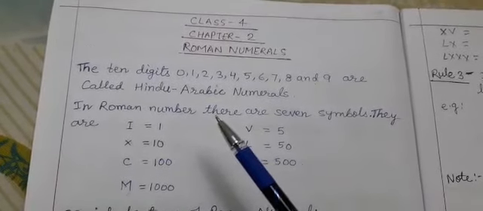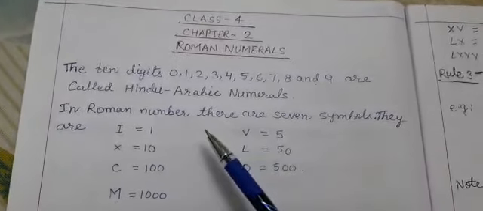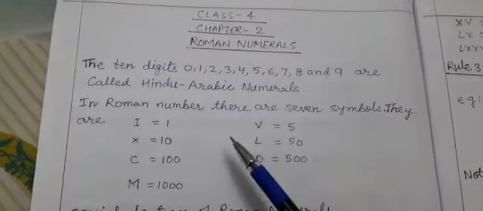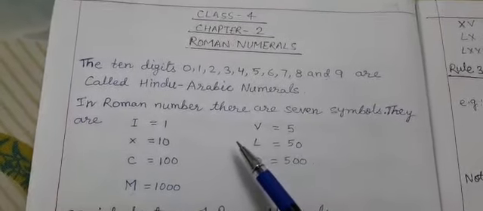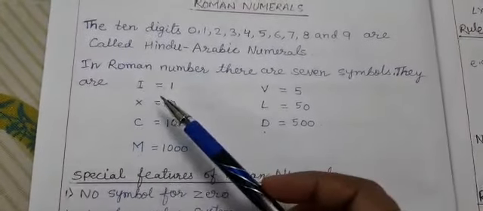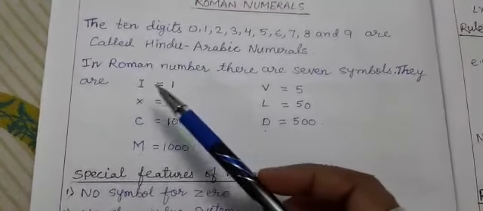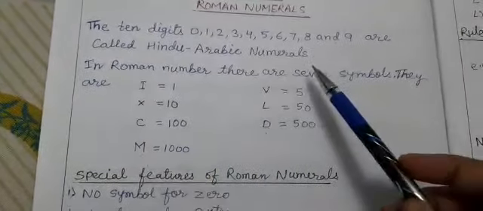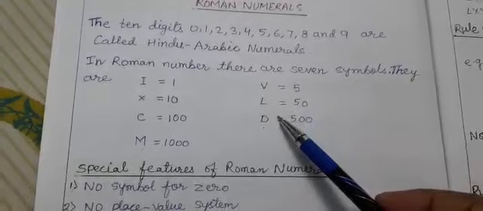But in Roman numerals, there are only 7 symbols for counting the numbers. We can repeat these 7 symbols and form different Roman numerals. The 7 symbols are I, X, C, M, V, L and D.